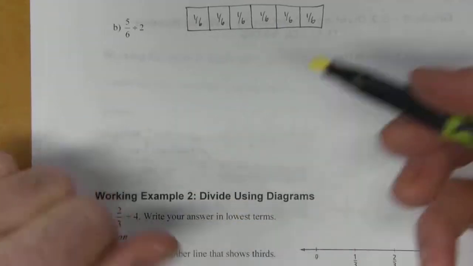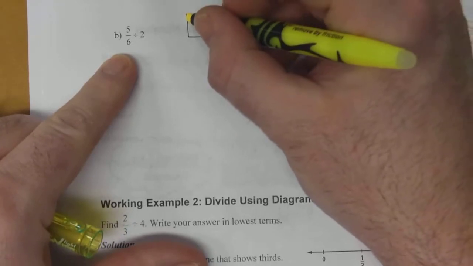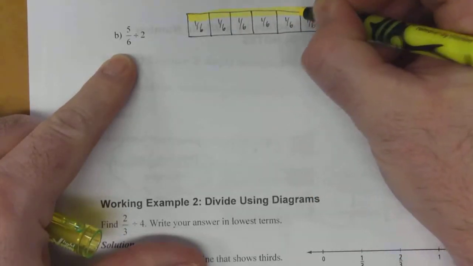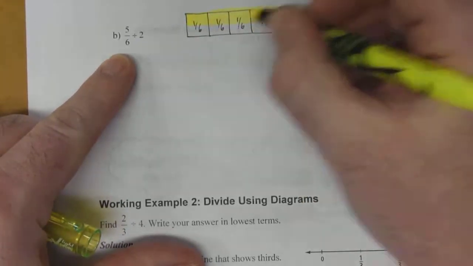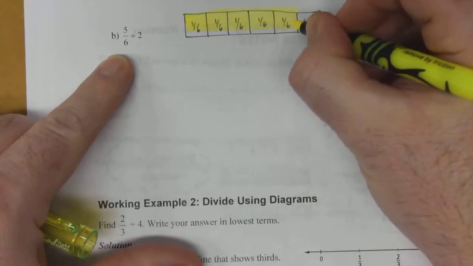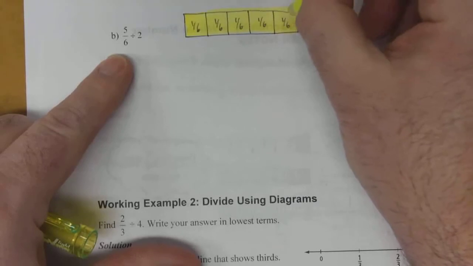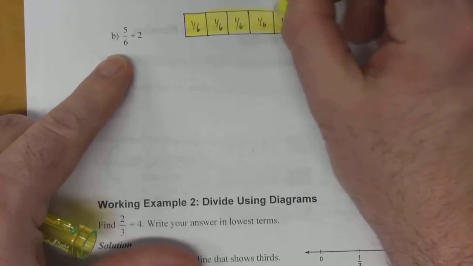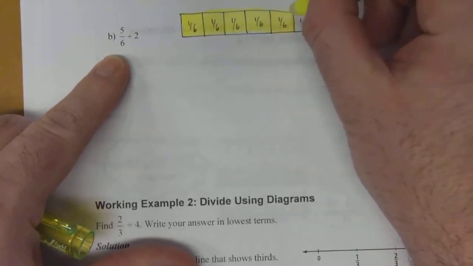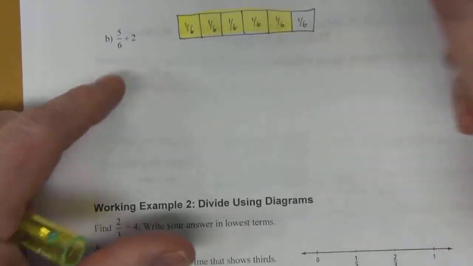But 5/6 is the number we're working with, so I'm going to illustrate that by shading it. So 5/6.